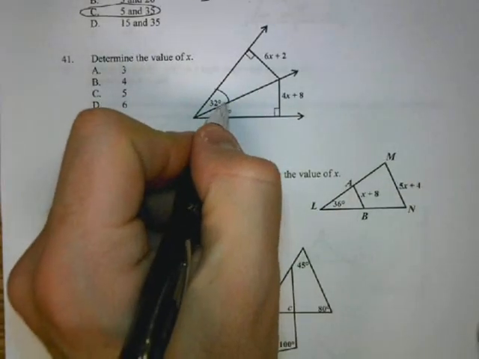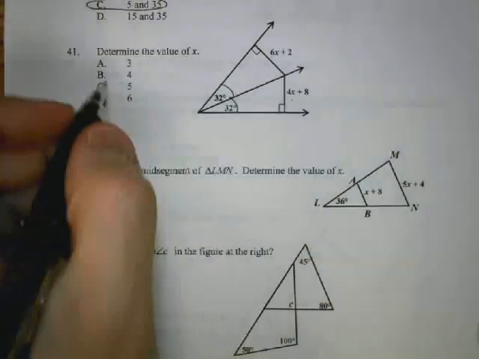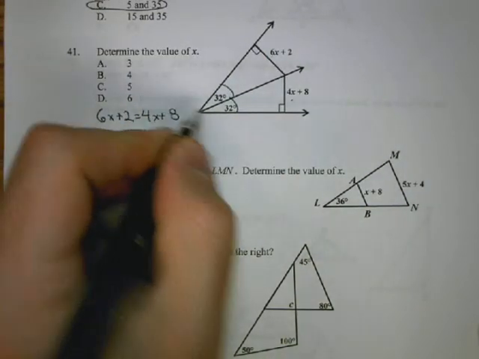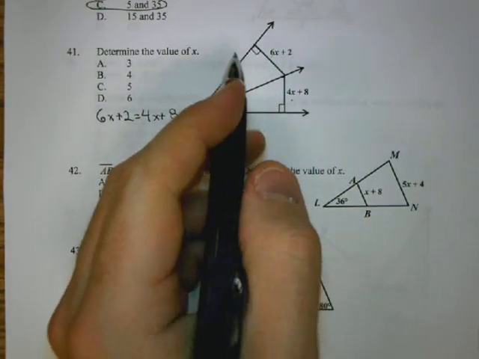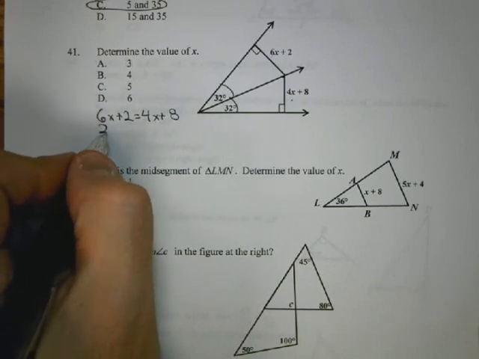If we go on to number 40, lengths of two sides of the triangle are 15 and 20. Length of the third side of the triangle would be between which two numbers? Still the same process. We look for the difference of the two and the sum of the two. So it's the two numbers between 5 and 35.